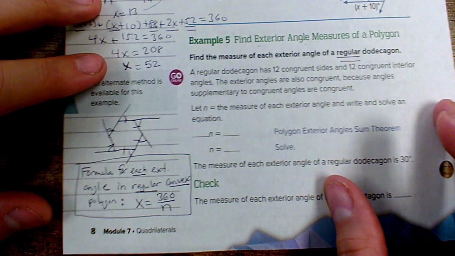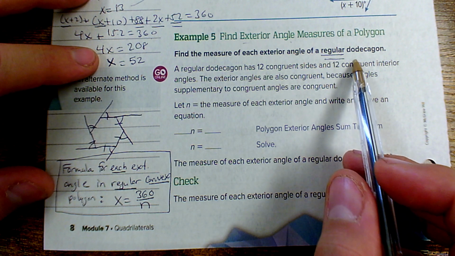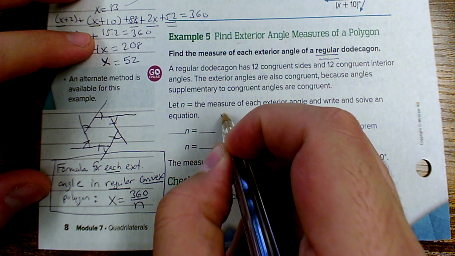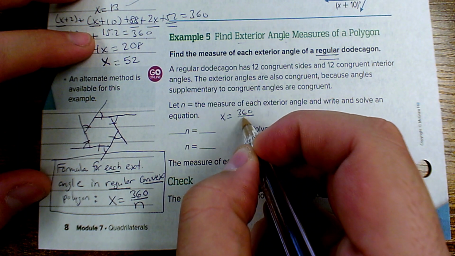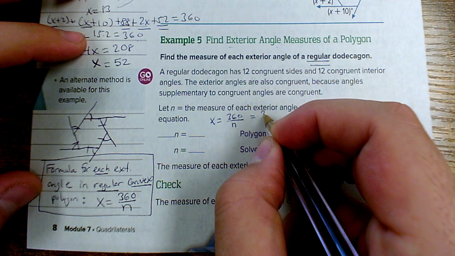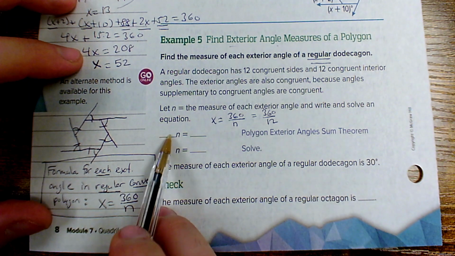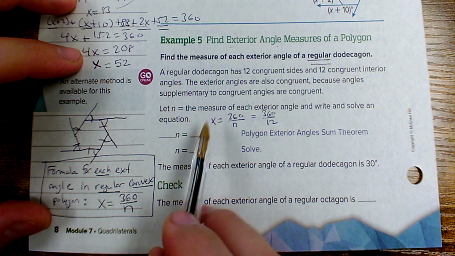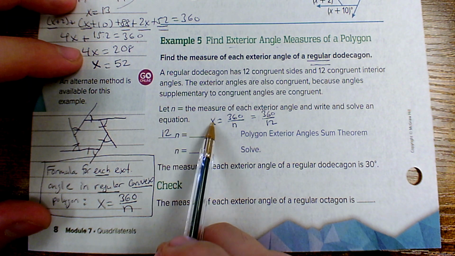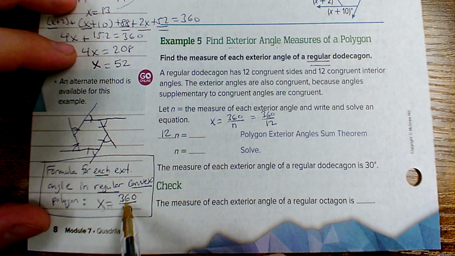All right, so here we go. We have 12 congruent sides for a dodecagon, so that means we're going to divide by 12, right? So let's go ahead and do that. If we know that x is equal to 360 divided by n, if I use that formula, but we know that n is equal to 12, so divide by 12. So in other words, if we move this 12 over here, then we just get 12n. In this case, they said n is my x, right? N is the measure. So it's a little confusing, but I usually stick to the same variables.